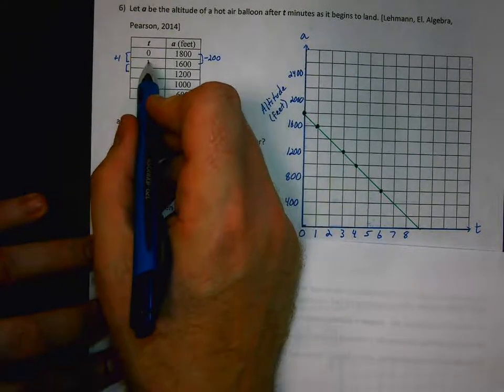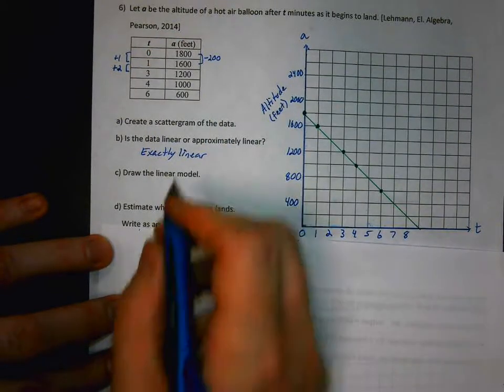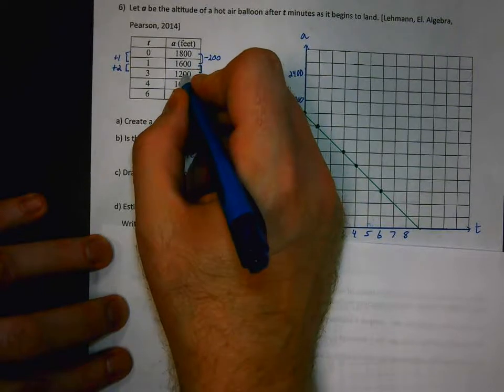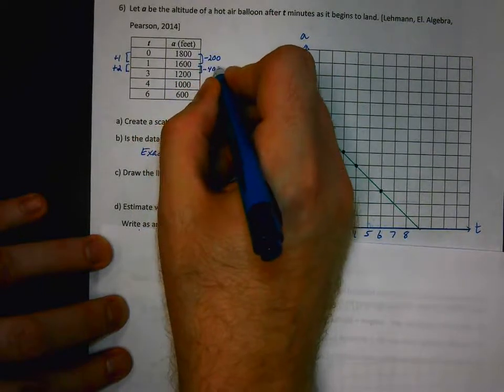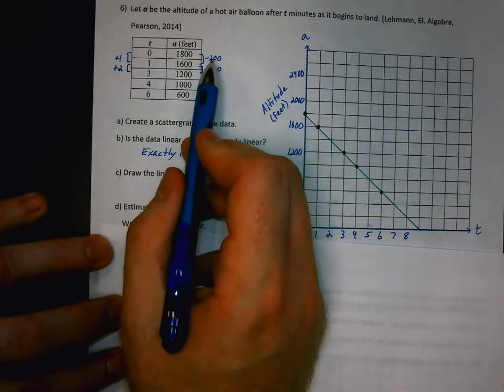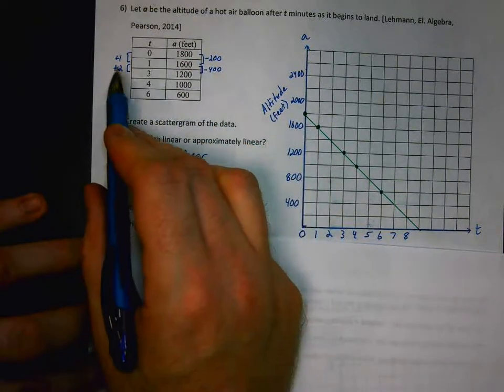Now the next values in the table, from 1 to 3, are an increase of 2 minutes. Notice what happened with the altitude from 1,600 to 1,200: that is subtracting 400 feet. That is actually the same rate of change, because negative 200 in 1 minute is the same as negative 400 in 2 minutes.